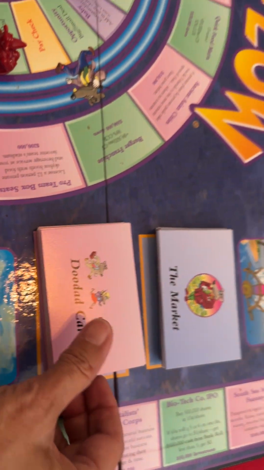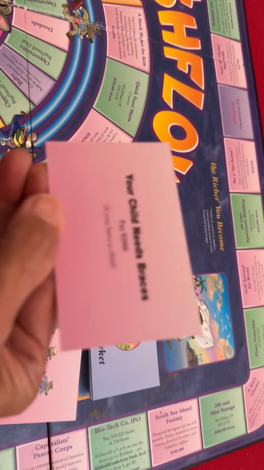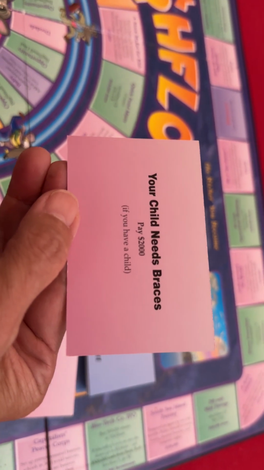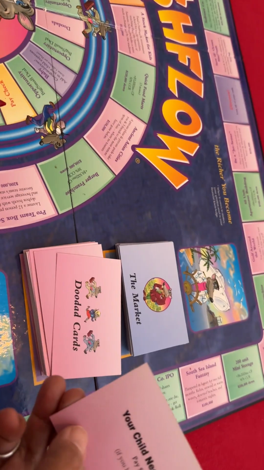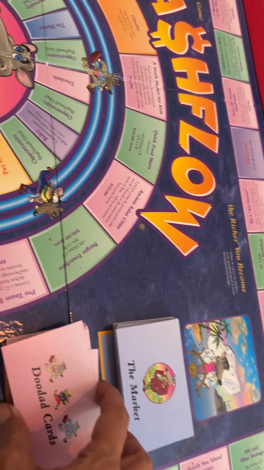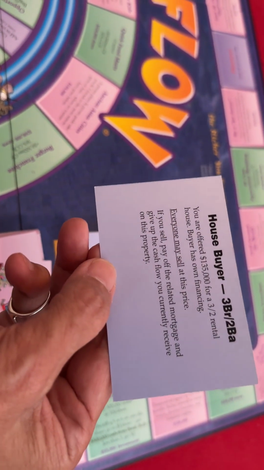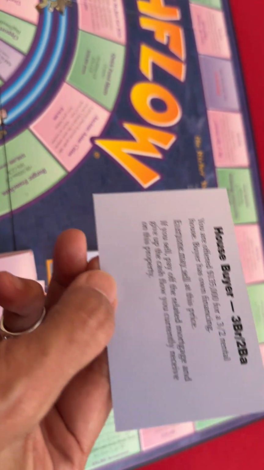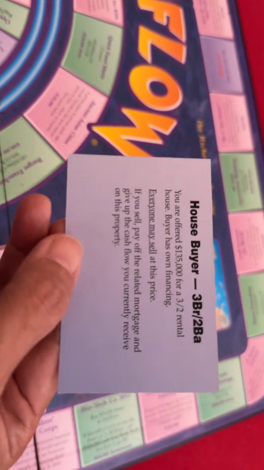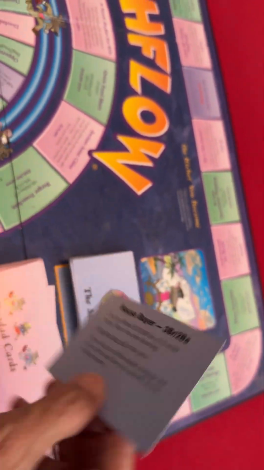If you land on a doodad card, the doodad card ends up having you picking it up, and sometimes it might be buying something or paying for something. So this one says your child needs braces, pay $200. So obviously you take it out of the money that you have from your paycheck and you have to pay that. If you end up on the market, this is another card. So something of this card is, oh look, a home buyer. A home buyer is wanting to buy a house for anybody who has 3-bedroom, 2-bath. If you don't have any, then basically it doesn't apply. If you do, it'll say how much someone's willing to pay.